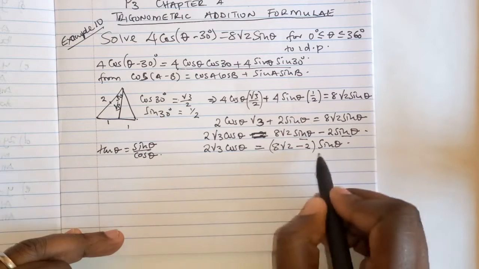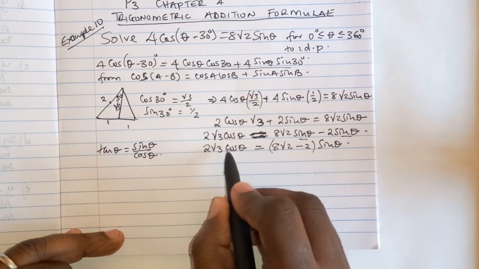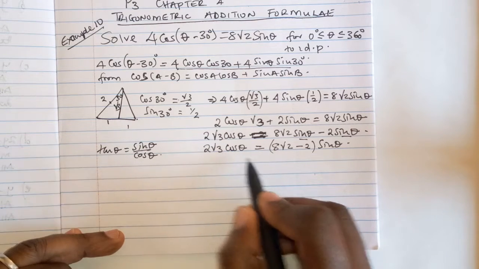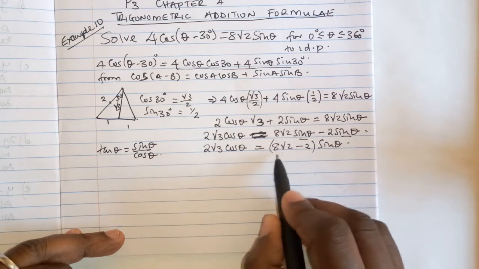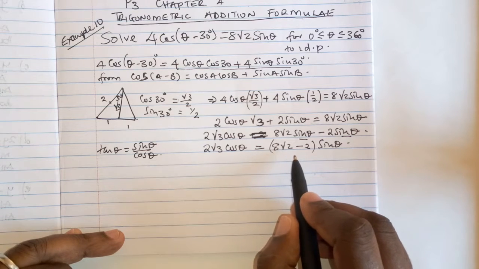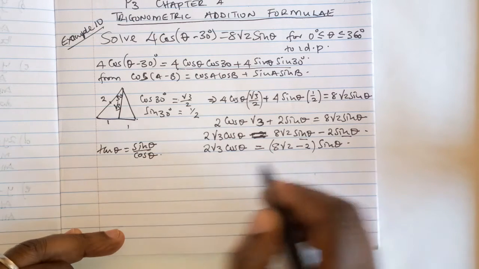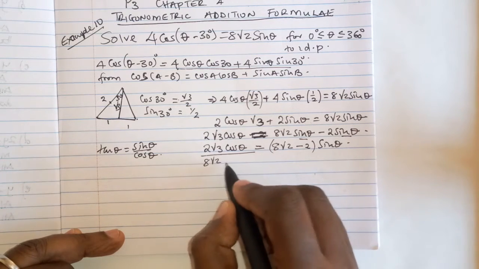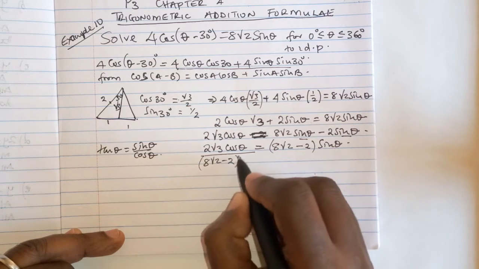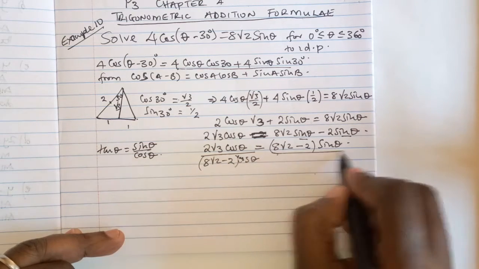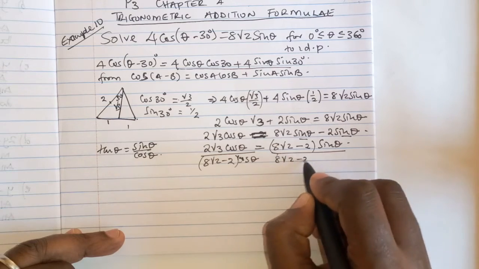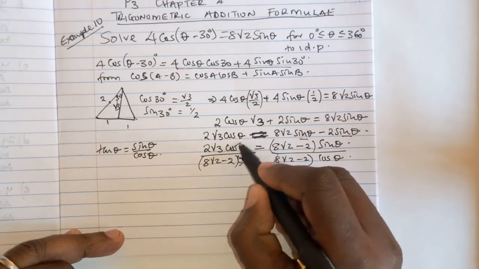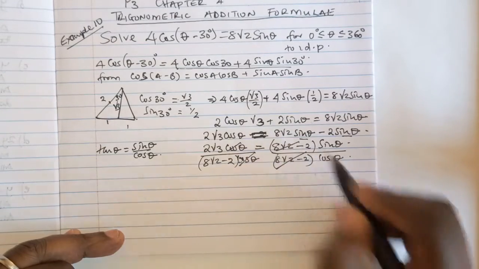We are already seeing sine theta over cosine theta can be written as tan theta, so we must clear this. We must divide both sides by 8 root 2 minus 2 and by cosine of theta, so that the cos theta cancels out, and this and that cancel out.